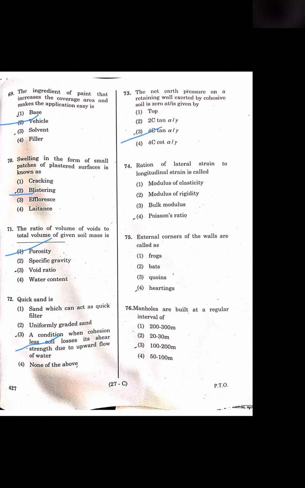A ratio of lateral strain to longitudinal strain is Poisson's ratio. External corners of the wall are called quoins. The manholes are built at a regular interval of 50 to 100 meters.